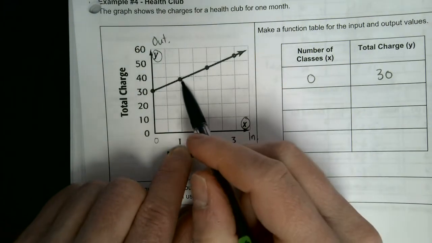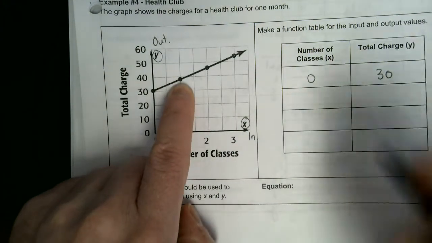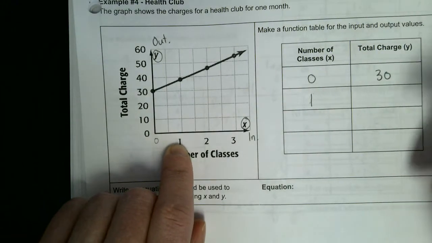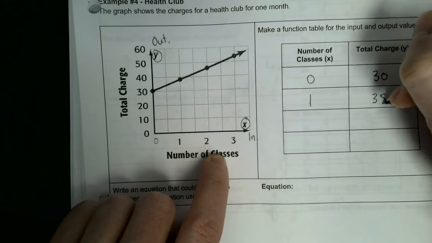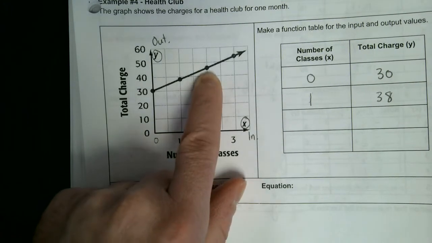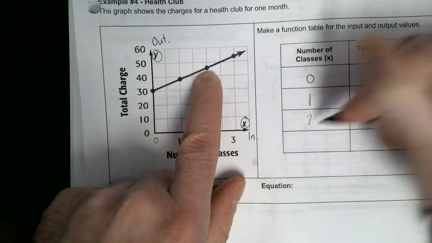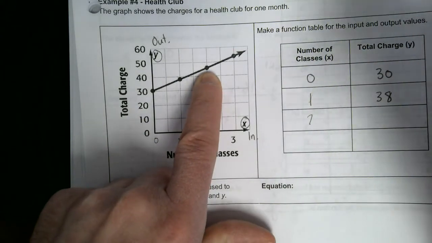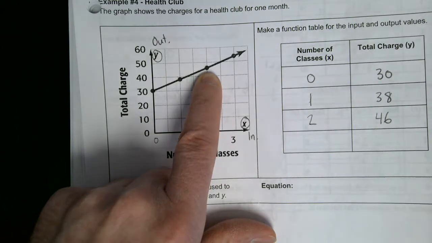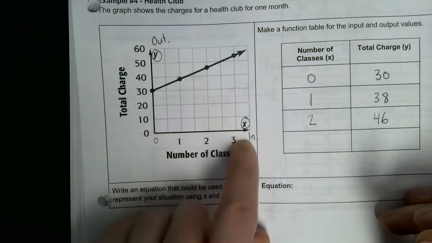Now I know it's hard to read, but this is going to be 38. So 1 class is $38. 2 classes is $46. If you take 2 classes, it'd be $46 total for your month at the health club.